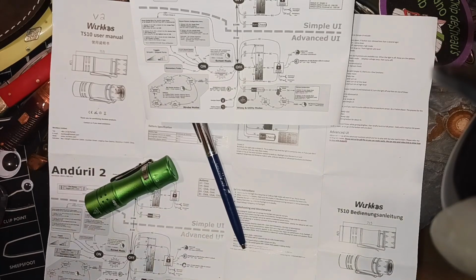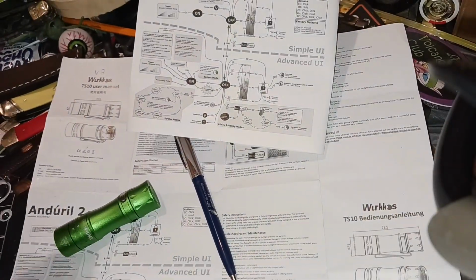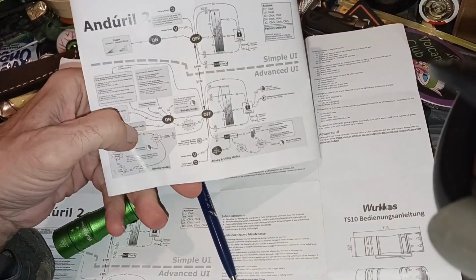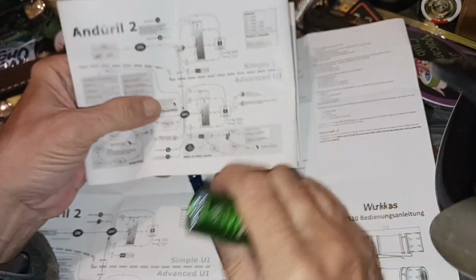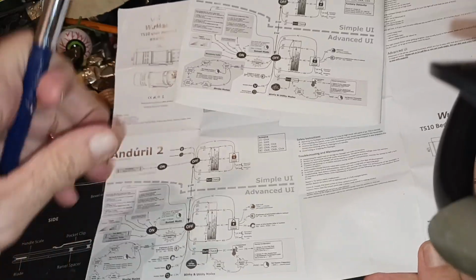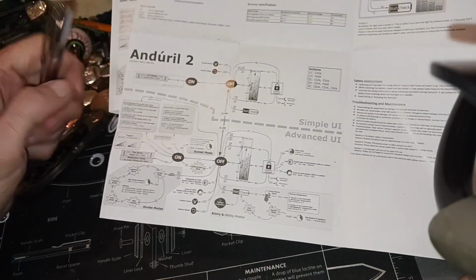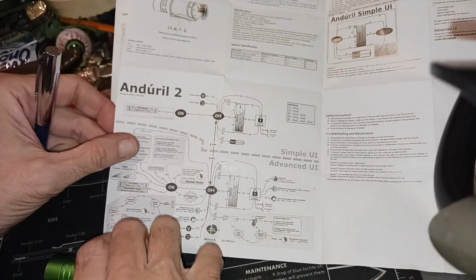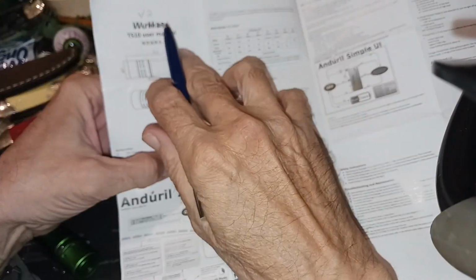Well, on this one right here, I'm going to try to go over and explain Anduril as much as I can to you in a simplified way. I'm going to break it down as much as I can because when you first look at this, even I looked at this chart. I'm going to use this bigger one here because this is the latest version of Anduril. I call it version 2.